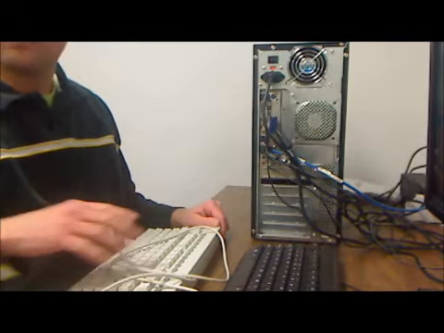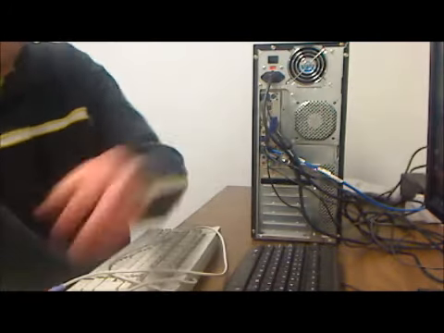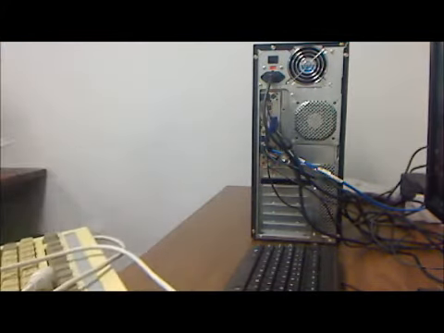So it's pretty simple to match up the colors of the keyboard connector to the keyboard port in the back of the computer. Now there is one more unique keyboard we're going to touch on real quick.